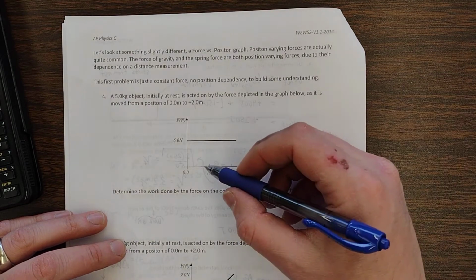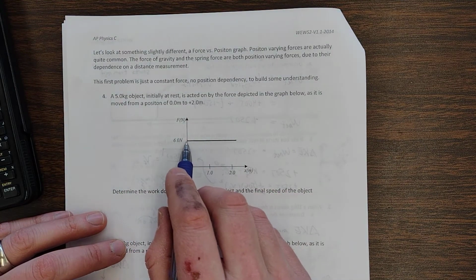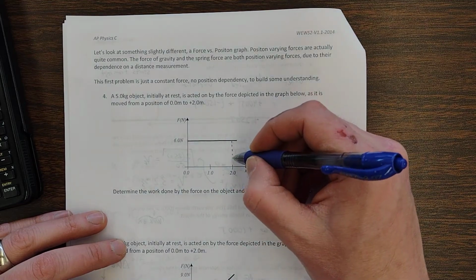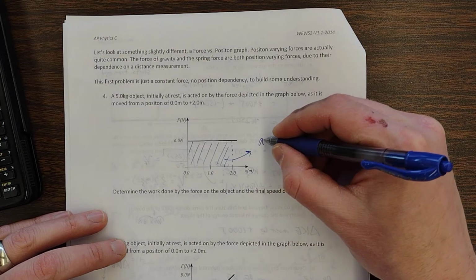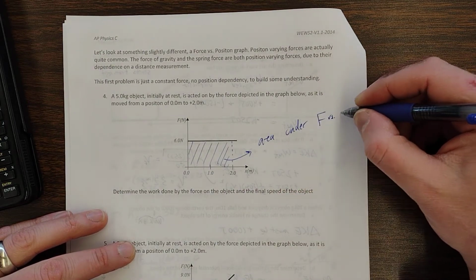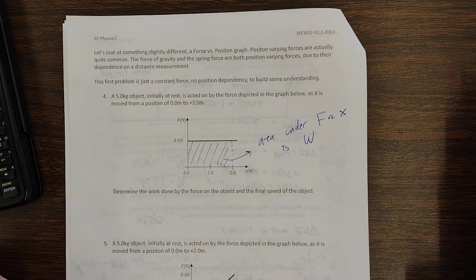The work done on the object is force times distance. If it's just a constant force, it'd be 6 newtons times 2 meters, which is indeed the area under the curve. So area under force versus position is work.